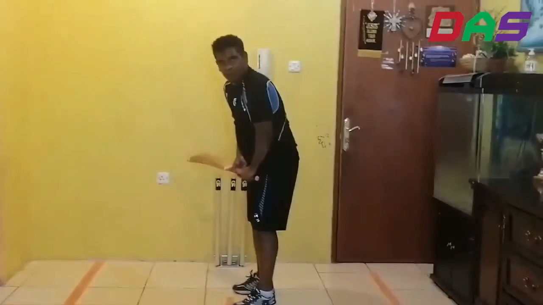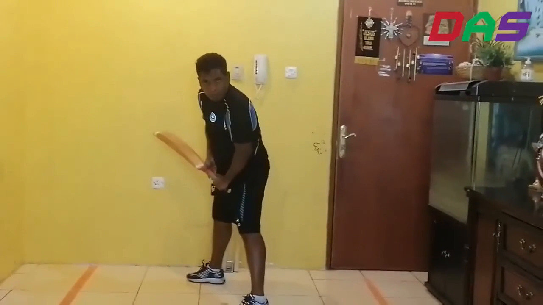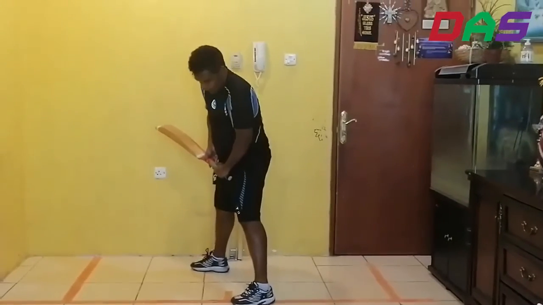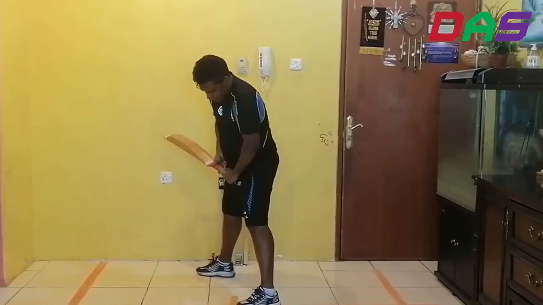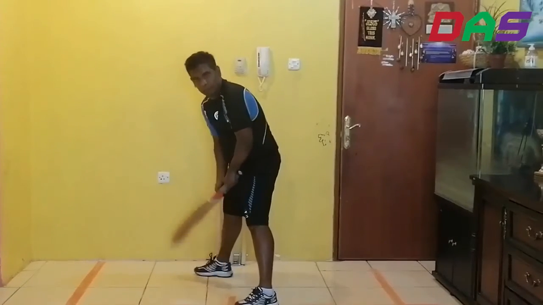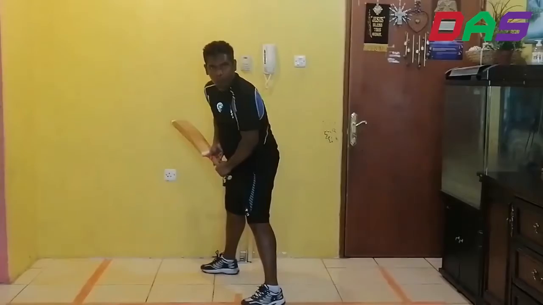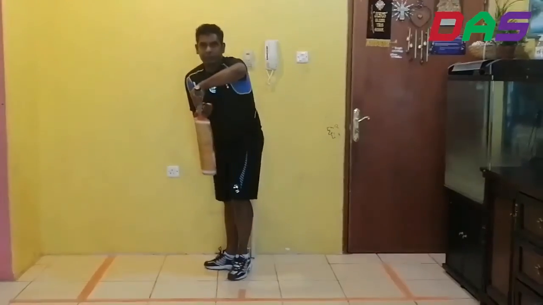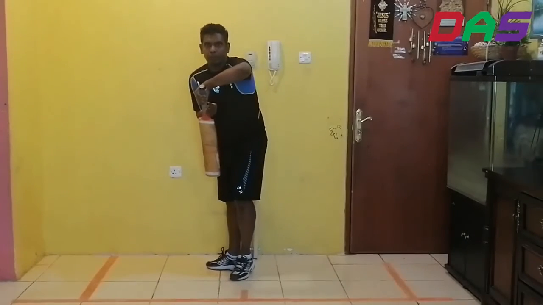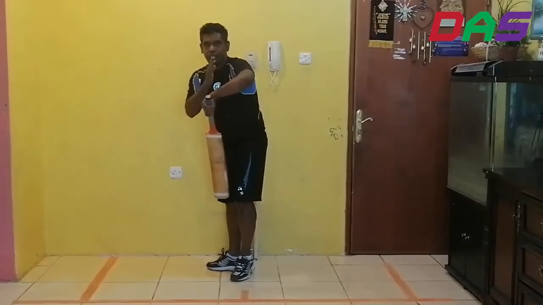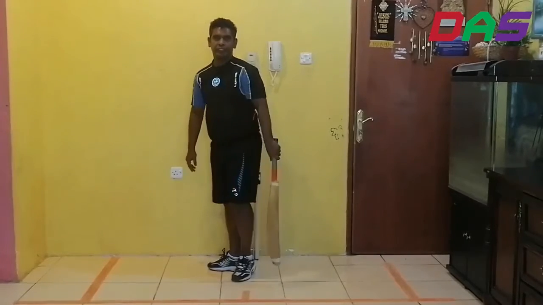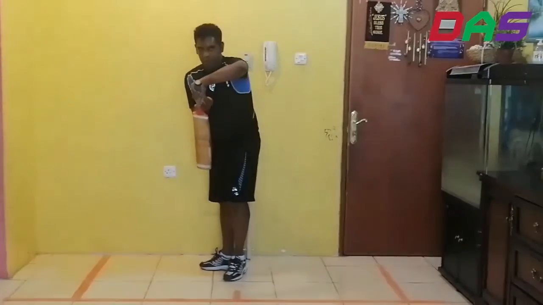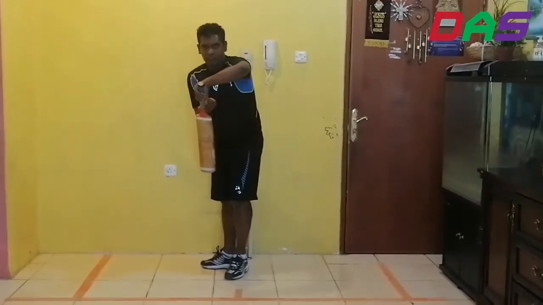Now step 1, I move my back foot towards the off stump. Step 2, my weight on the ball of my back foot. Now I will move my front foot towards the back foot. But still my head remains forward and my back slightly towards the ground.